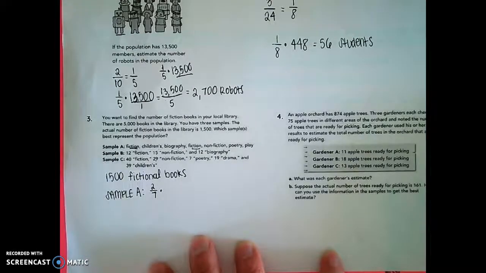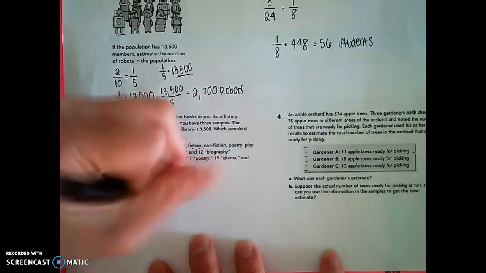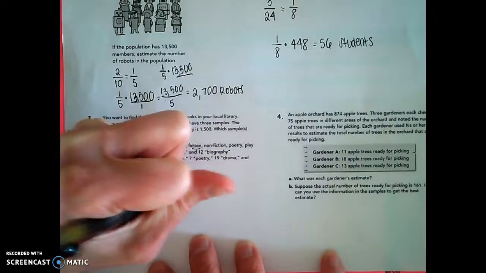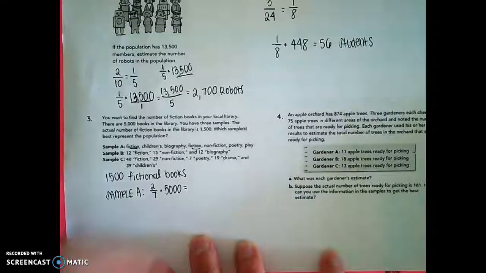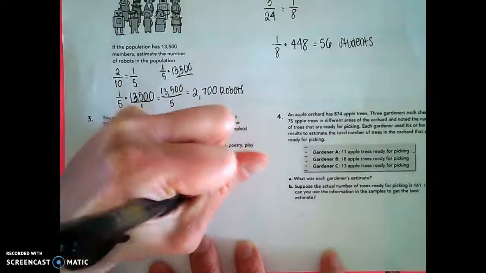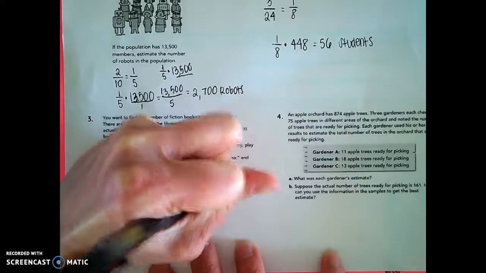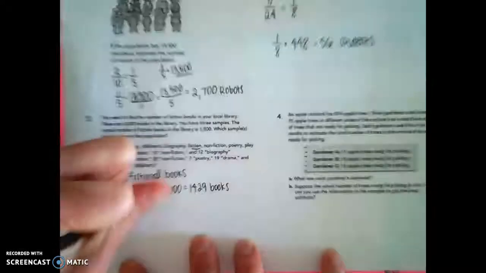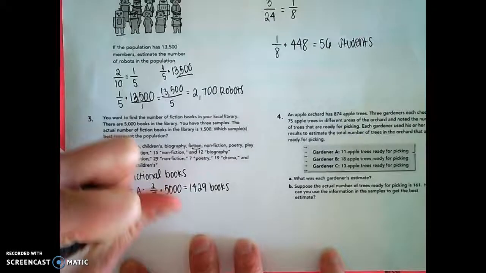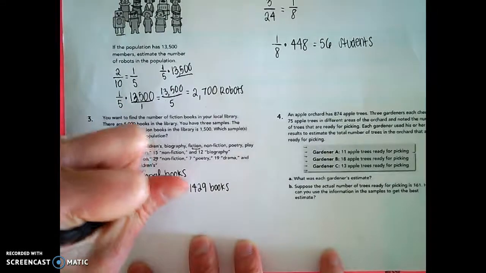So 2 out of 7 times our total number of books, 5,000. And remember, we can take 2 times 5,000 divided by 7, which gives us about 1,429 books that are fiction.